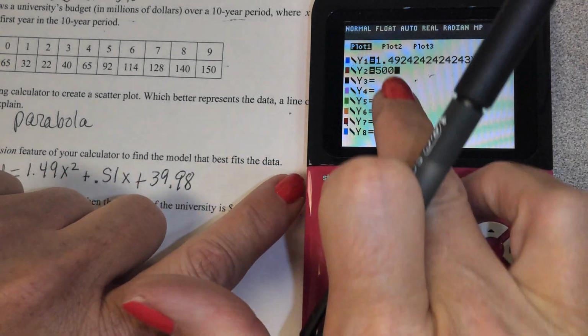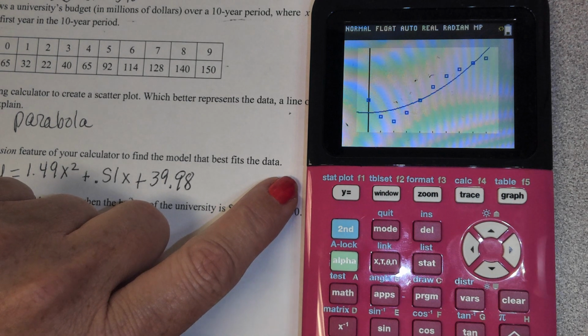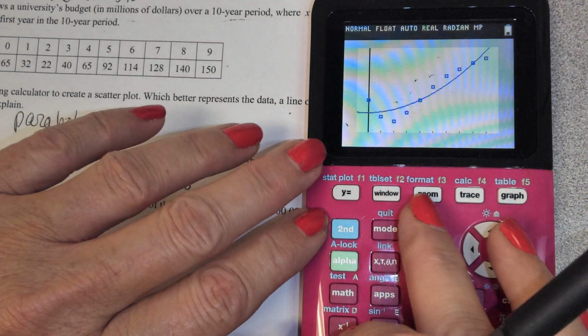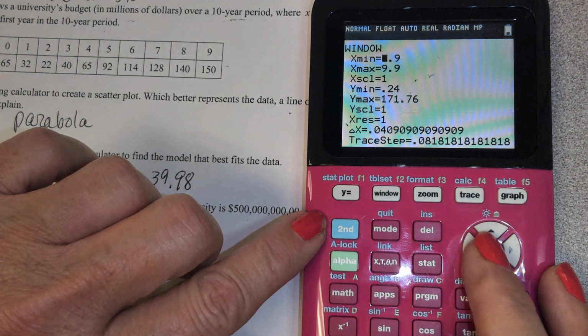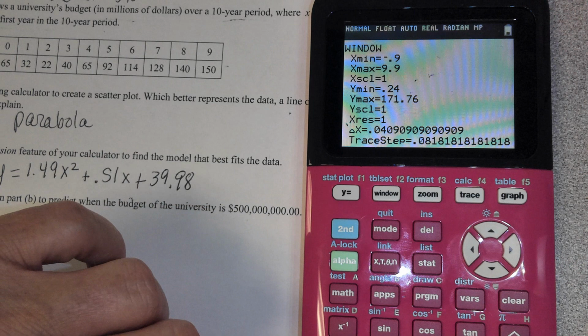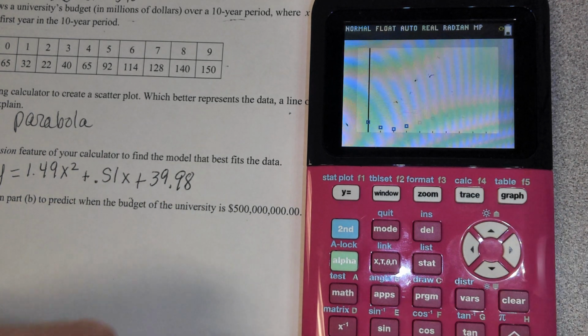So what I'm doing is I'm putting this in for y, and I'm going to look at the graph. Do you notice how I can't see y equals 500? I have to go to window on my own, and I'm going to have to make this y max bigger than 500. I'm going to make it 550. Now hit graph. There's the parabola. There's y equals 500.